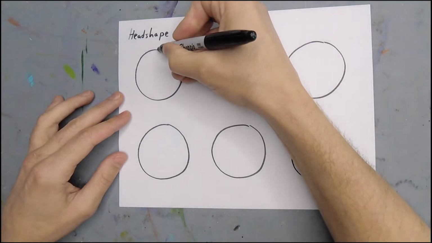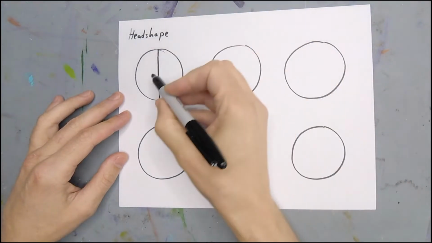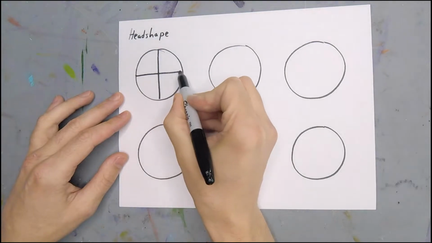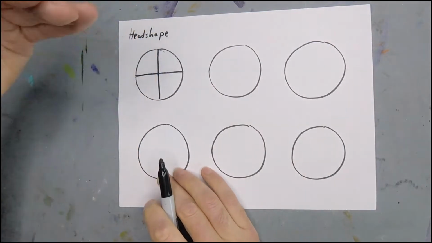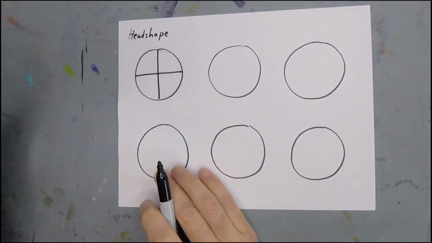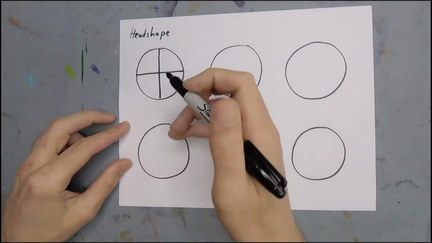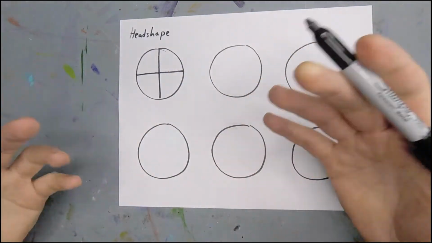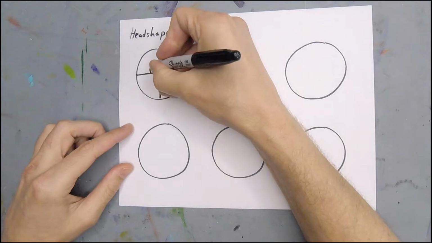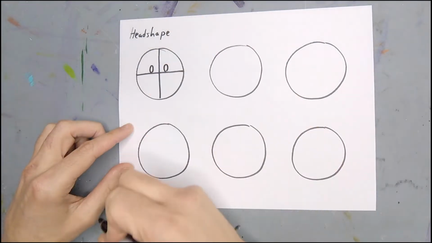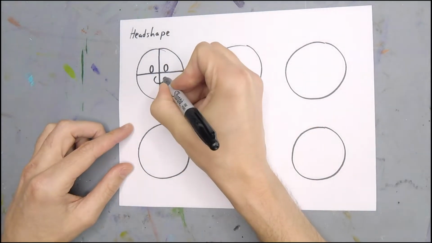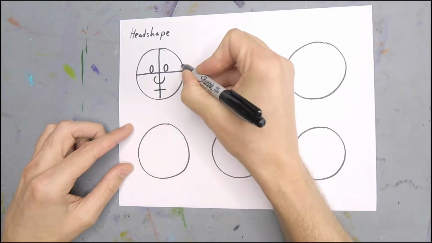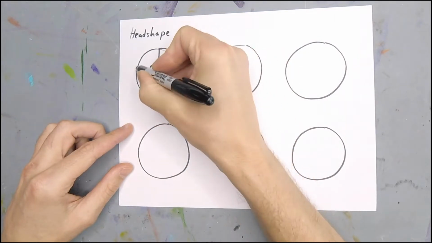So here we go. First things first, you want to think about these two lines. You're going to have the center line and the horizontal line here. Now what that's going to do is set up your features. So for simplicity purposes for this lesson, let's just put some eyeballs right here where they touch the line. Let's do a nose. Let's do a mouth. Let's add some ears maybe. I'm just going to stick them right here in the middle.